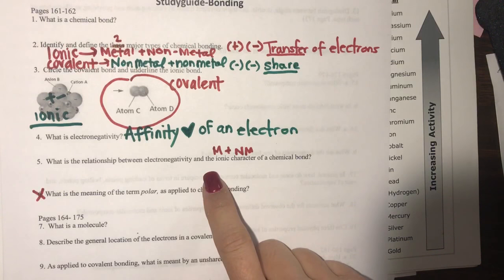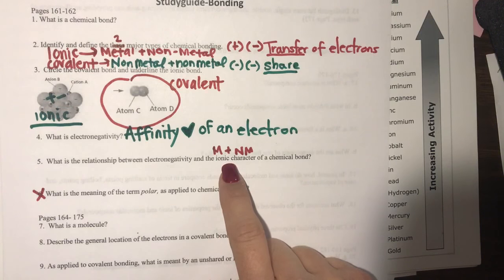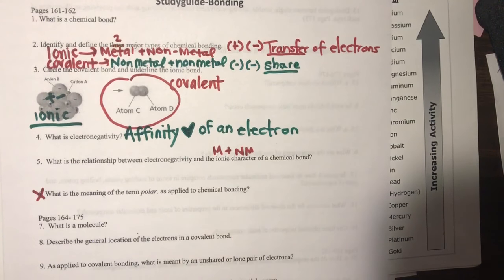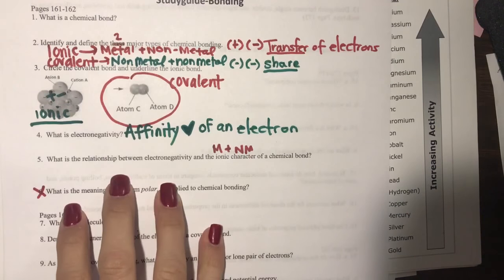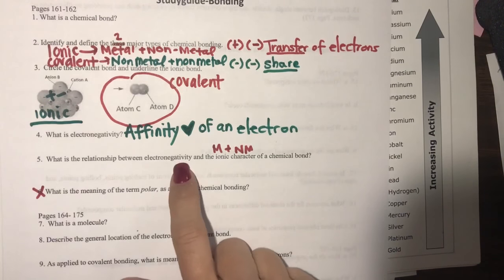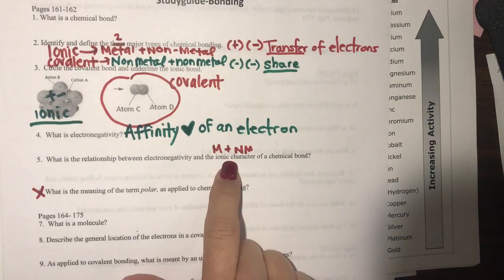So number 5, what is the relationship between electronegativity and the ionic character? So the ionic, are they sharing? No, ionic bonds, they don't share. They steal or transfer the electrons. So do you think their electronegativity has to be high or low? High. Because they're stealing. They're so strong. You know, they have an affinity for electrons so high that they're able to take others' electrons. So in your own words, write that on number 5. The relationship of electronegativity and ionic bonds.